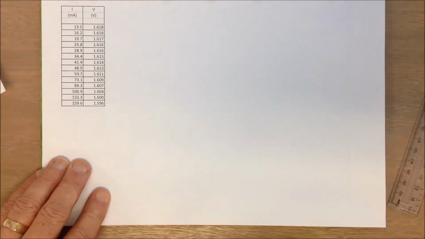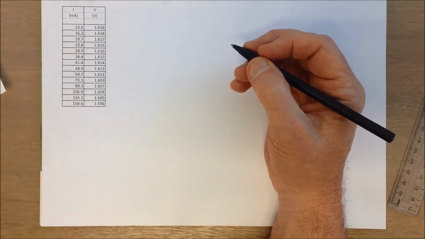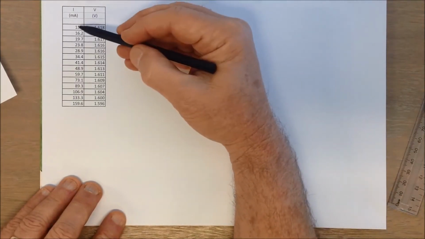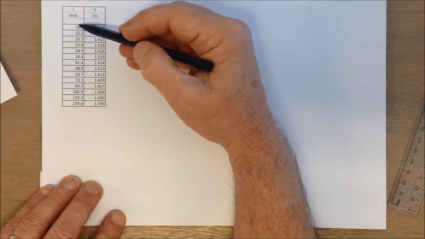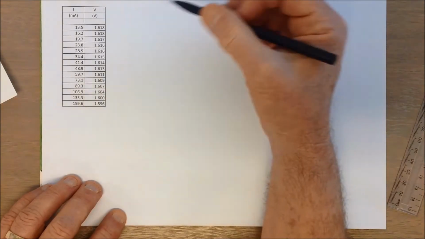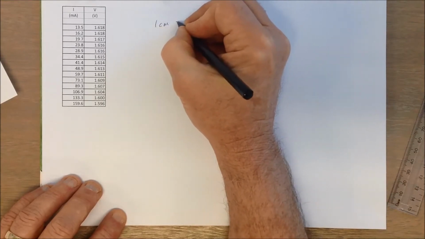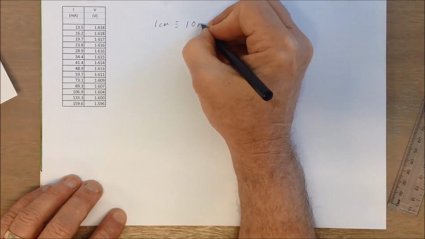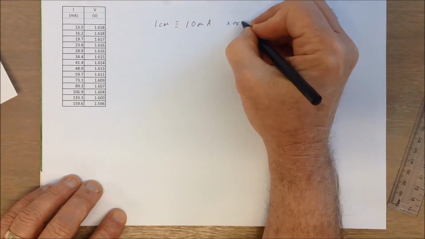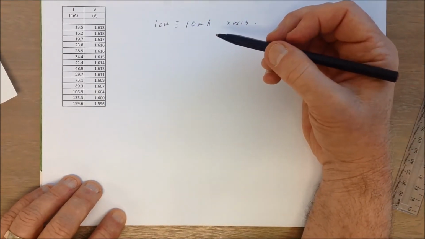Here's some typical data from an experiment of voltage as a function of current for a small battery. And you can see if we wanted to choose the x scale for current, we can go quite happily all the way from about 0 up to about 160 milliamps. So it would probably make sense to choose a scale for the current I which has 1 centimetre corresponding to about 10 milliamps for our x-axis. And so 160 milliamps would be 16 centimetres along the x-axis on some graph paper.